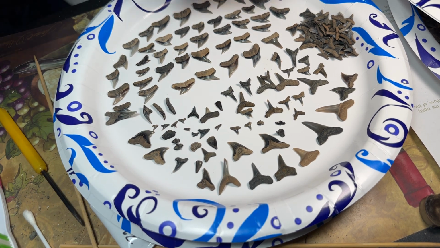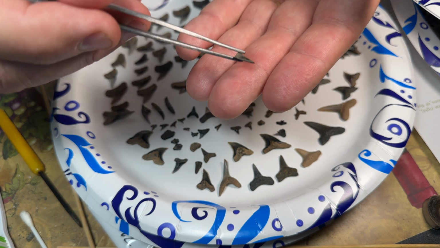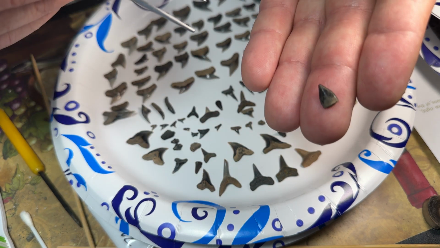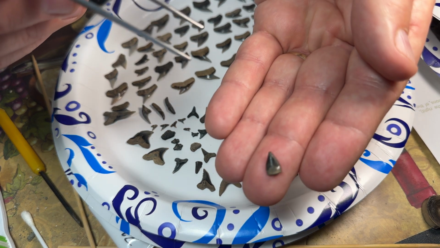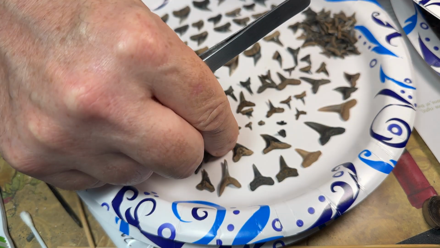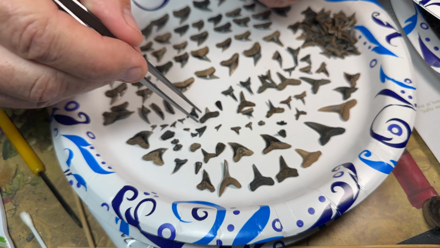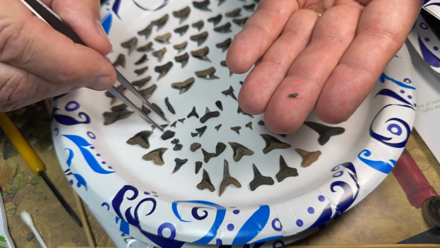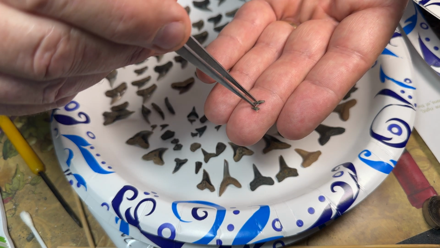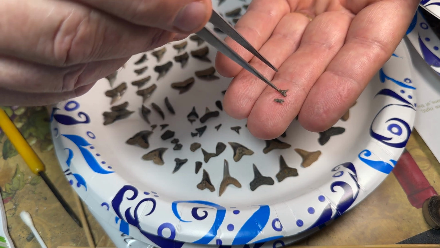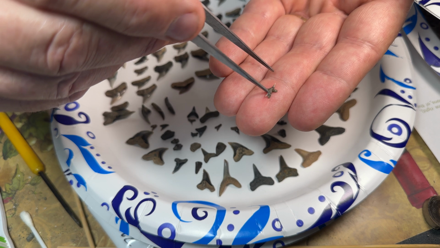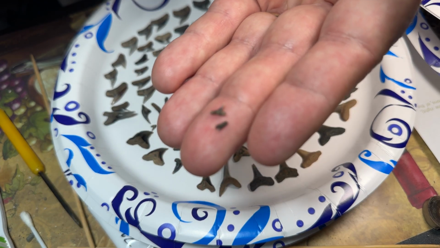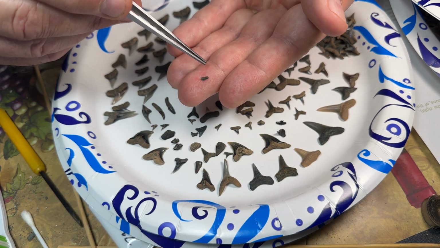Here's a barracuda fish tooth. And some of these real tiny teeth are examples of sharp nose shark teeth. Pretty small.